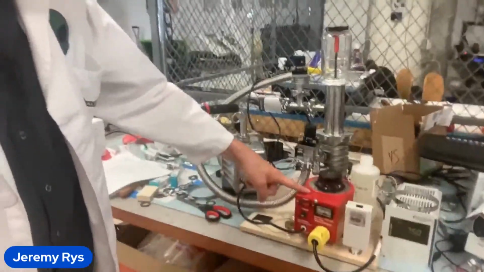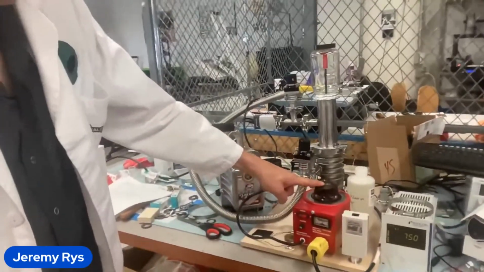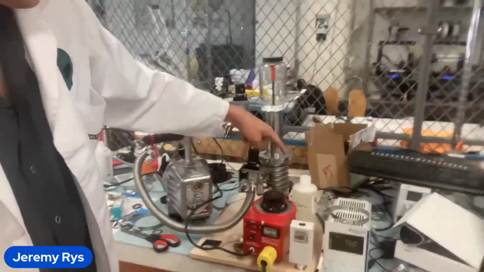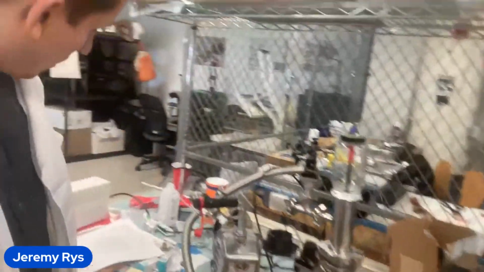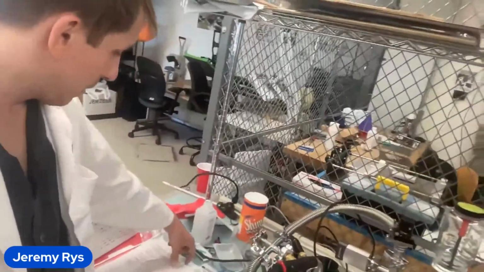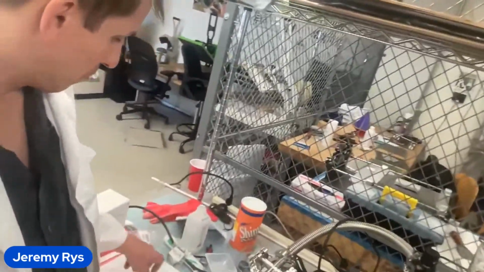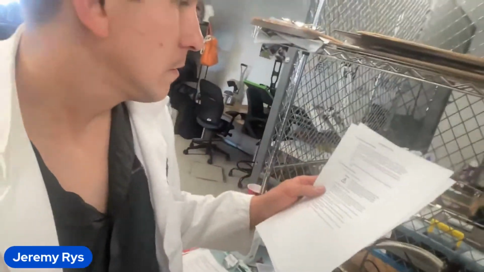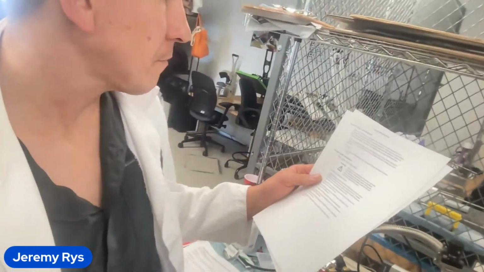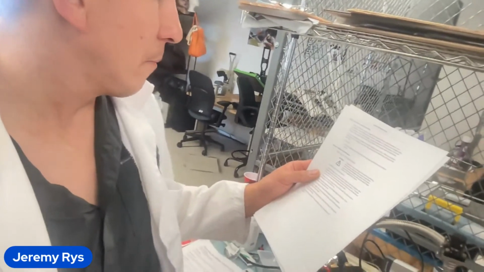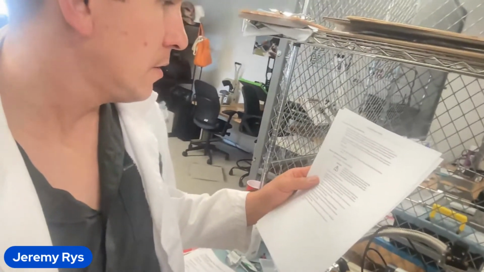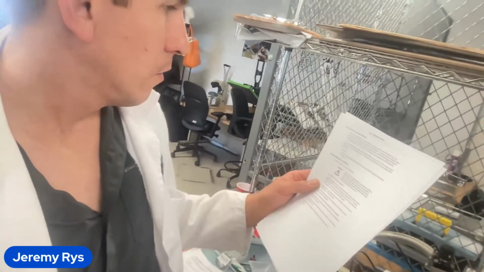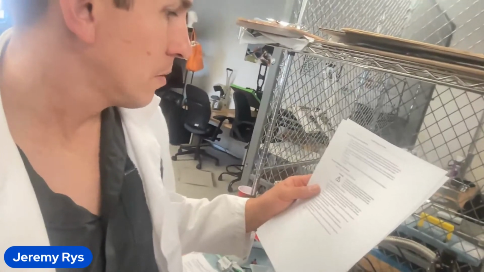This is the power supply for the diffusion pump. I have to open up this diffusion pump and add oil to it. It's an AX65 diffusion pump, if anyone was wondering the make and model. Go look that up. It says it needs 30 cc's of oil, which is cubic centimeters. That's 30 milliliters.